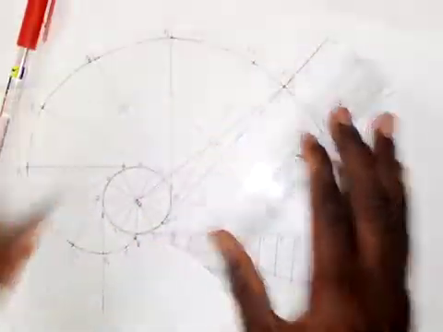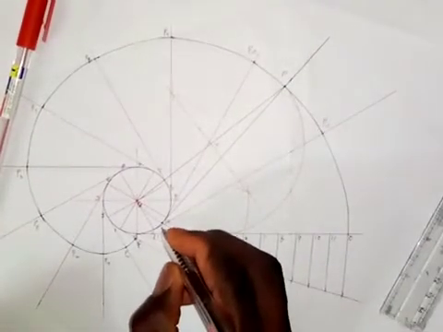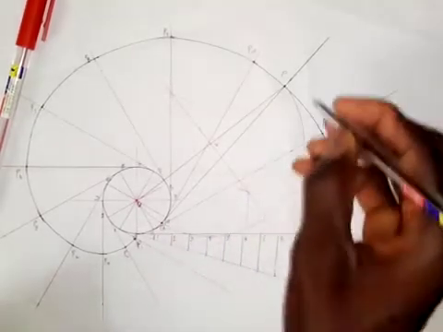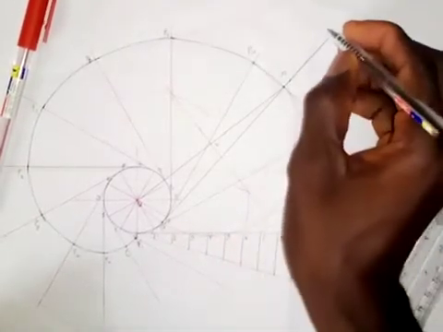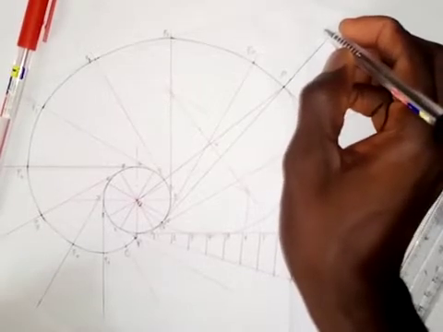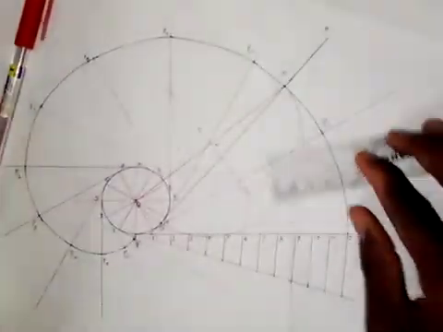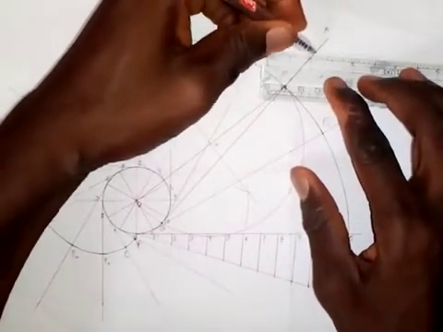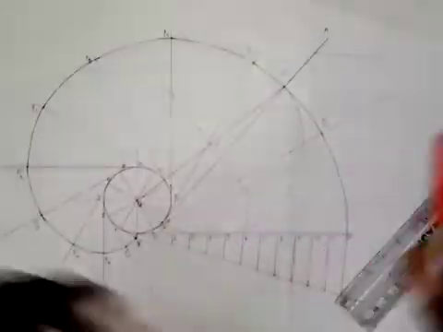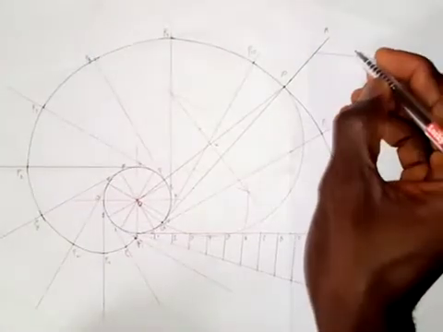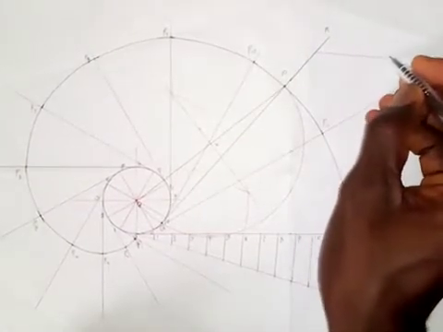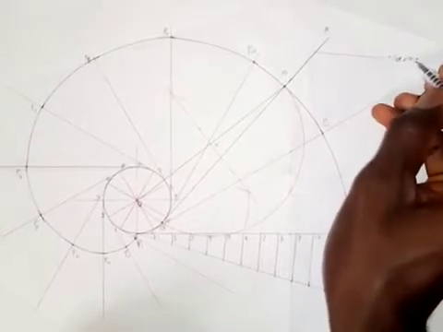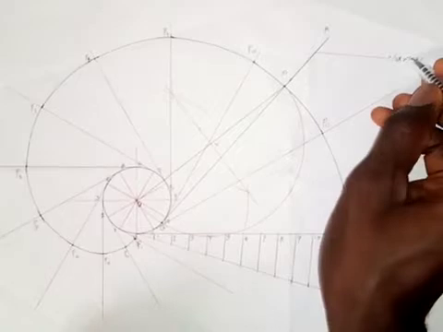Okay. So let's call this point Q here. So this is point Q. And let's call this one R. Okay. So this line PR is known as the normal. So this is a normal. Okay, so this is a normal line.